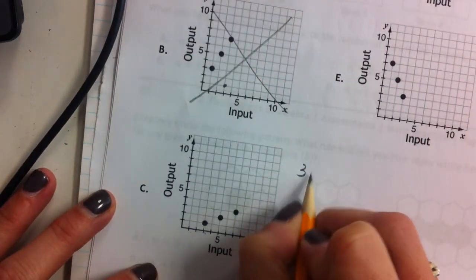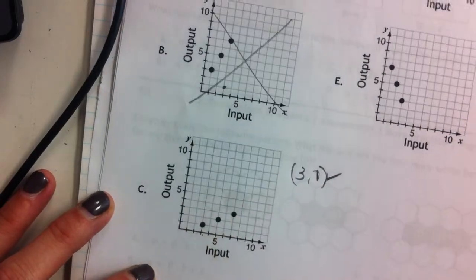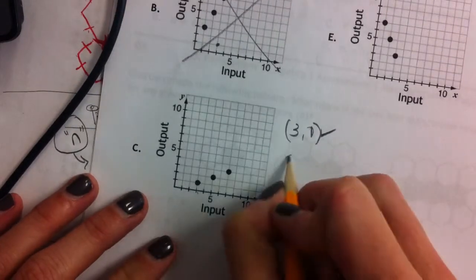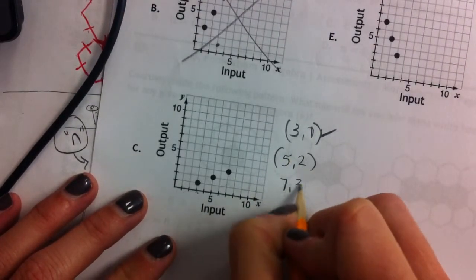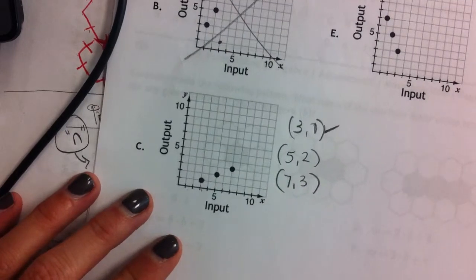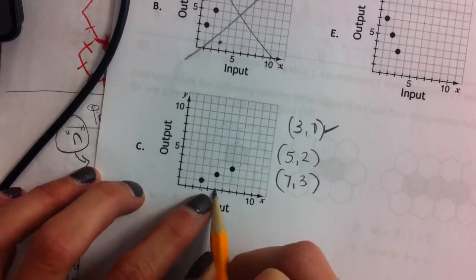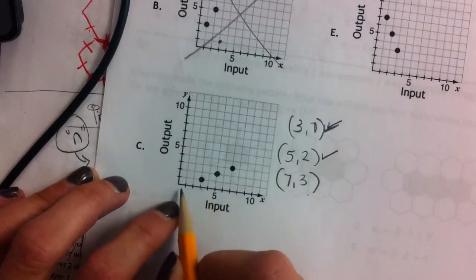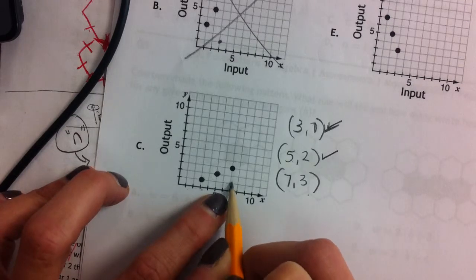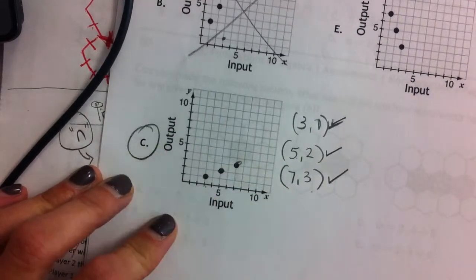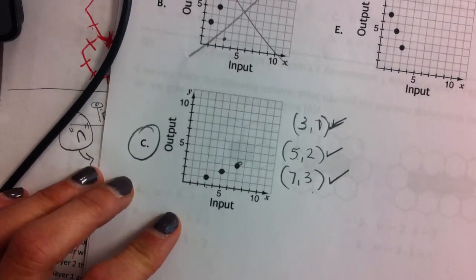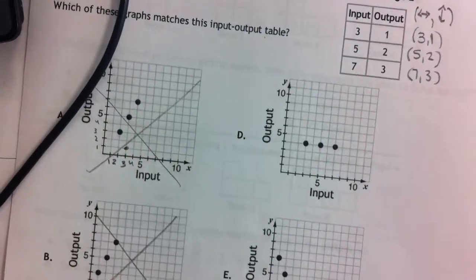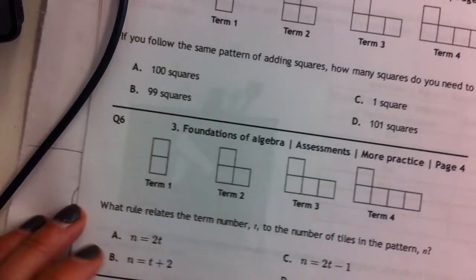So we're supposed to have (3, 1), check. The other ones we're supposed to have are (5, 2) and (7, 3). So let's check (5, 2) and (7, 3). If they are all there, then we found the matching graph. So we come to the right 5 and up 2. That's there. And then (7, 3): 1, 2, 3, 4, 5, 6, 7, up 1, 2, 3. They're all there. And so you have the correct graph. This graph matches this input table. It's got the same points on it. All right, next one, moving right along.